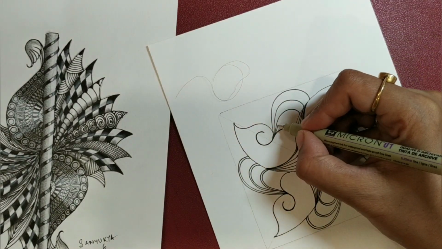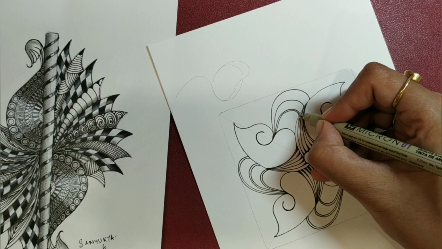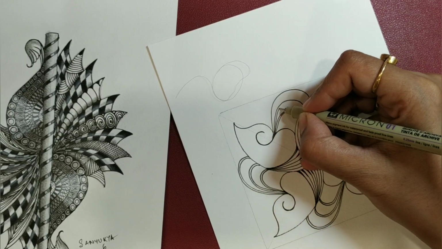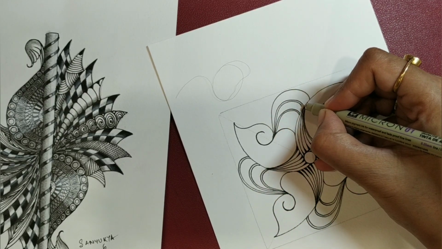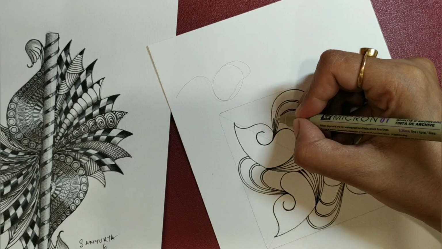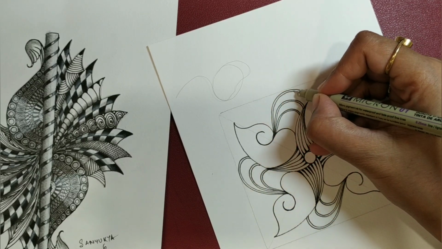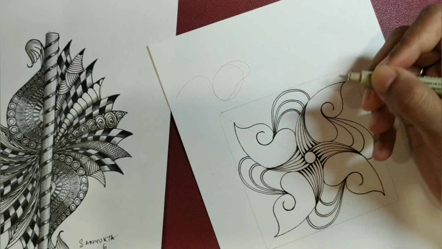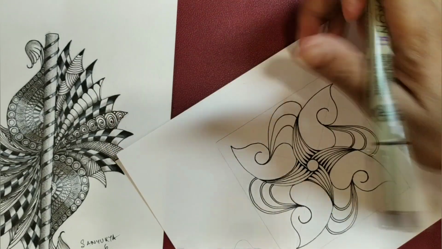So I'm adding aura so that if I want to add some pattern or tangle inside, then the three layers look discrete and they don't mix up with each other, right? So that's the whole idea of adding auras.